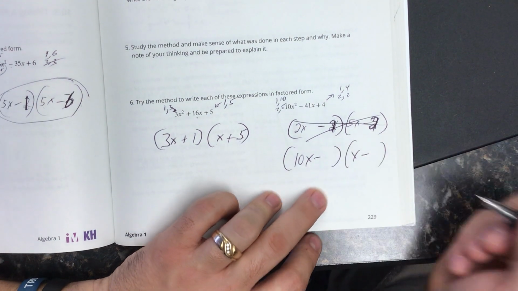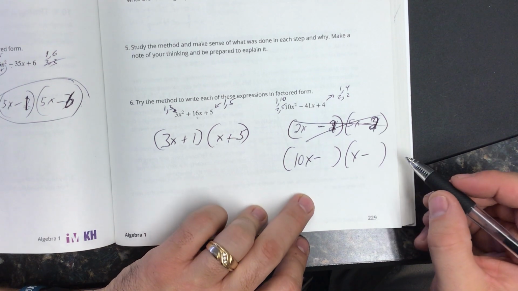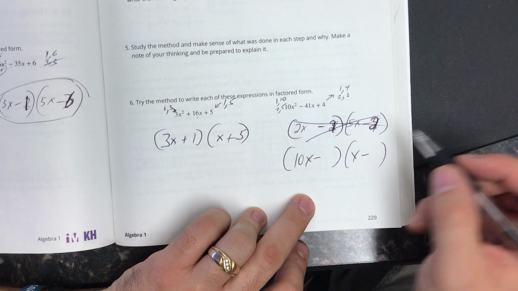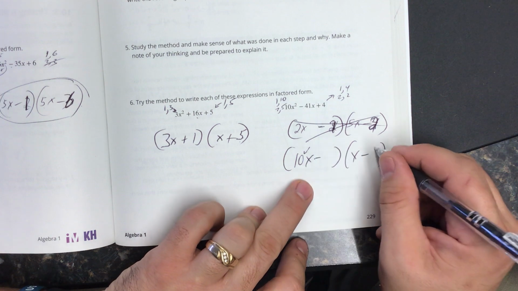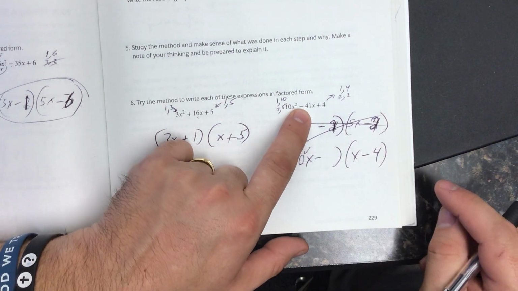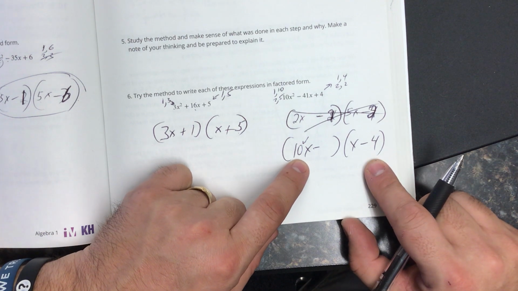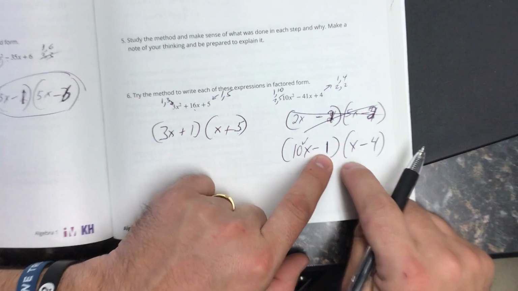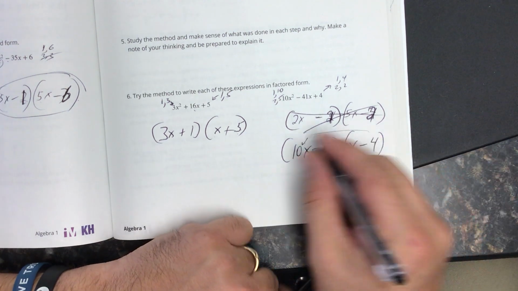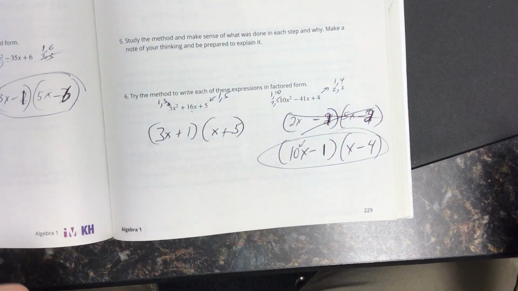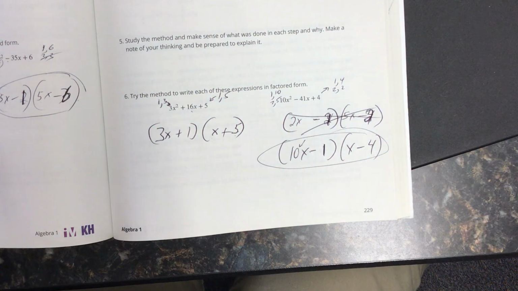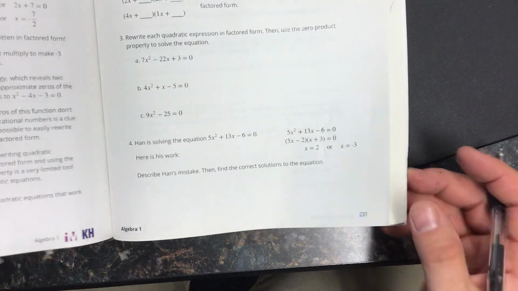They are both minuses. So 1 and 4, 4 and 1. Probably should have seen this earlier, but 10 times 4 would get me really close to 41. So 10x times -4 is -40. -1 times x is -41, so there it is. Again, you can always FOIL it or diagram it to see if you got the answer.